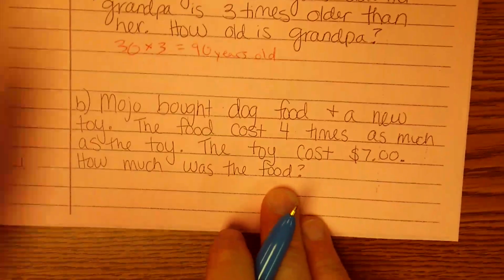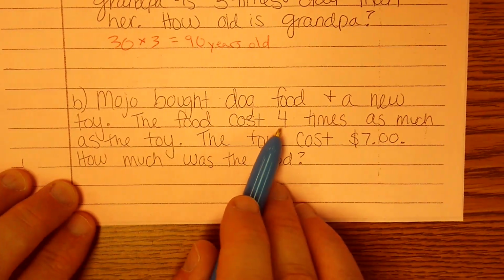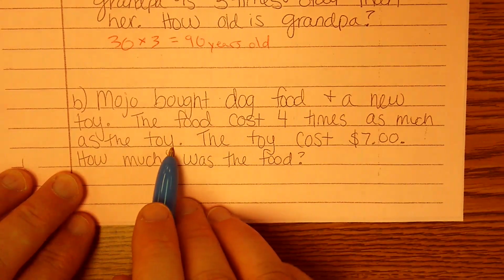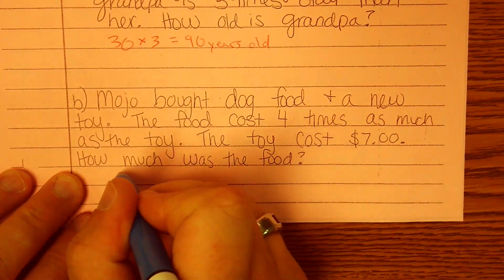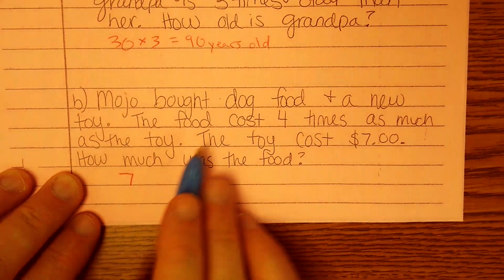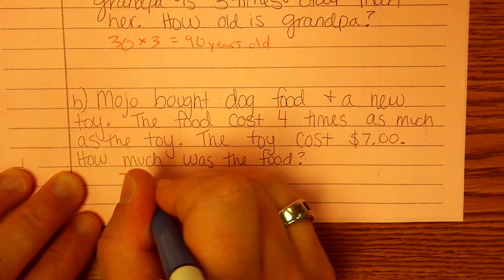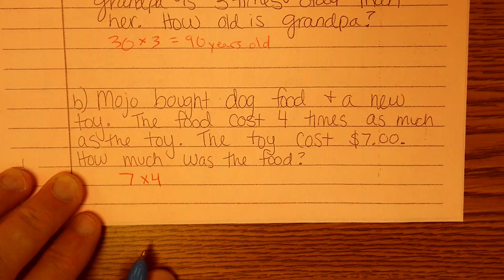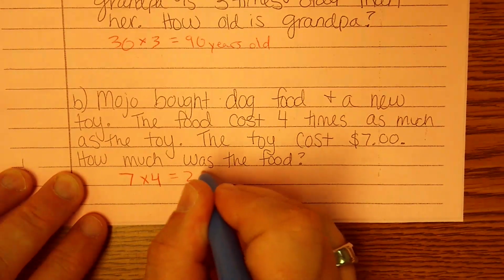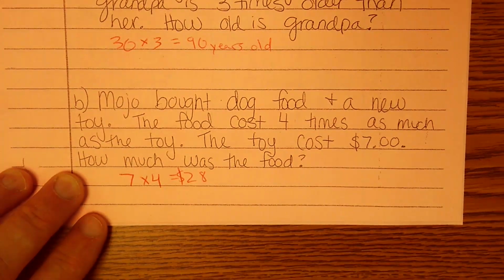Mojo bought dog food and a new toy. The food cost 4 times as much as the toy, and the toy is $7. So the toy is $7. The food costs 4 times as much. 7 times 4 is 28. And you can label it dollars.